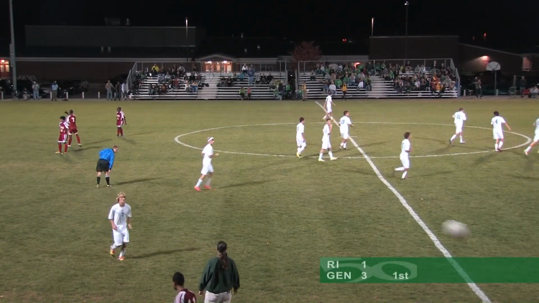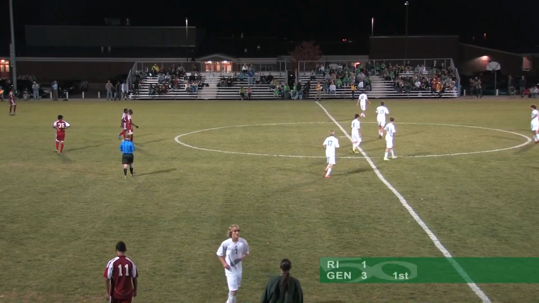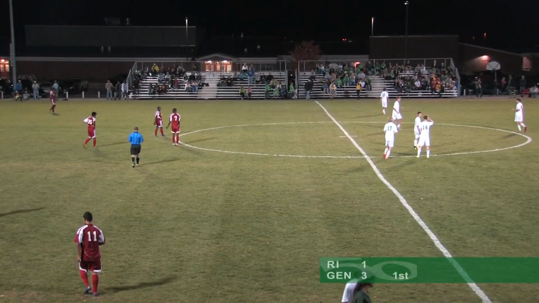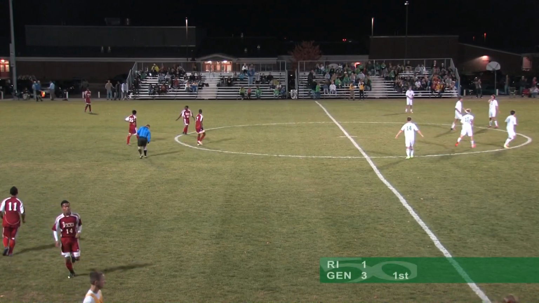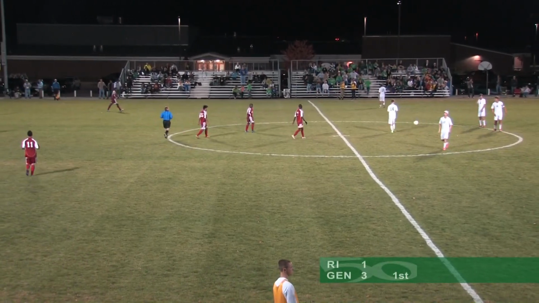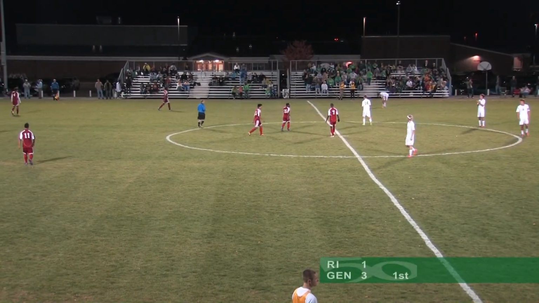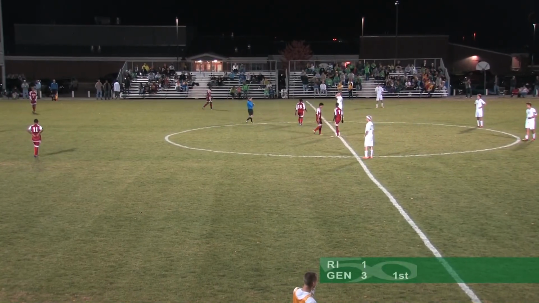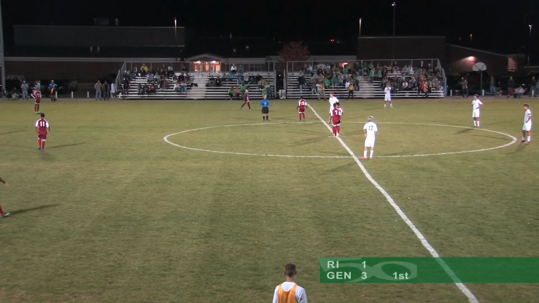Hopefully he'll be all right here. Seeley provides a tremendous spark for this team. He has, as you just saw, his great speed. Anyway, Geneseo now has a 3-1 lead. We've got just under 12 minutes to go in this first half.